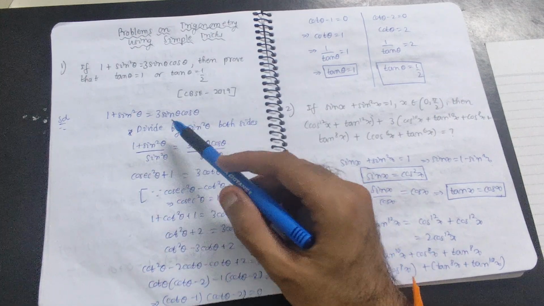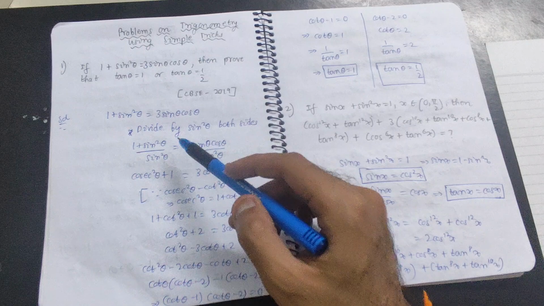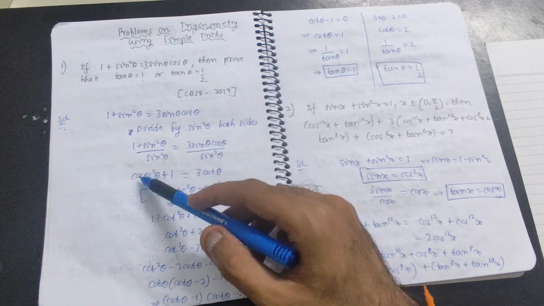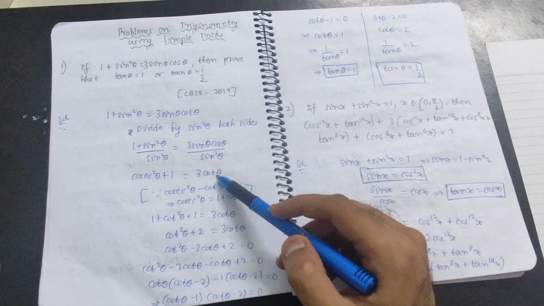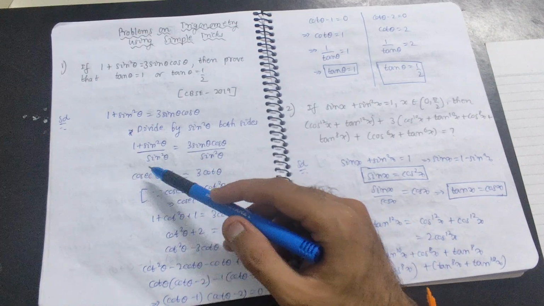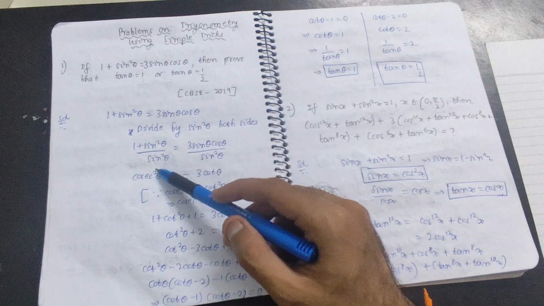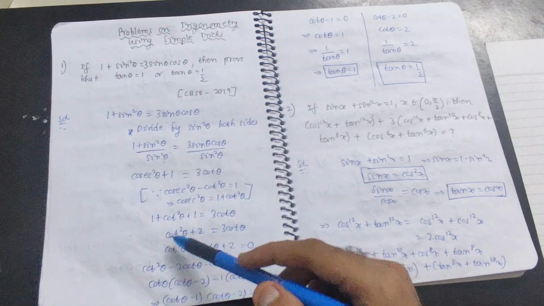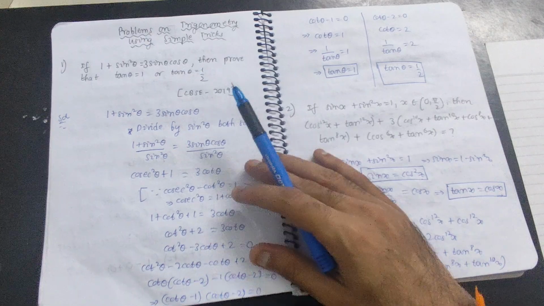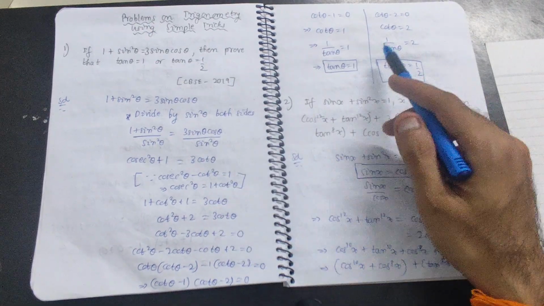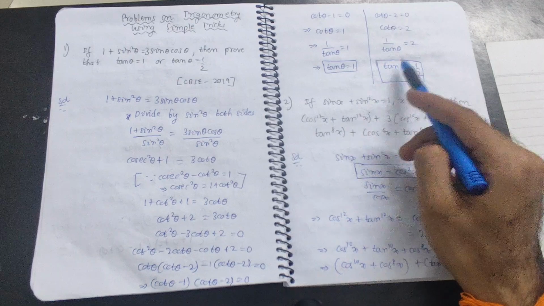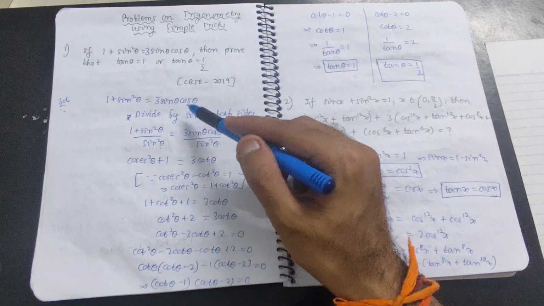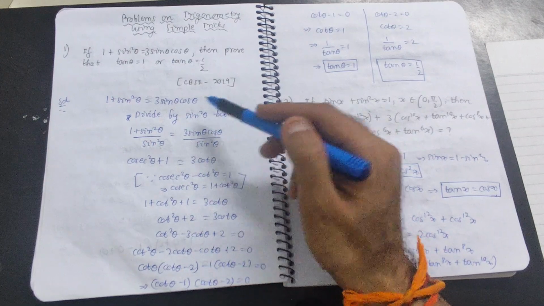When you divide by sin square theta on both sides, this whole equation will get converted into one simple equation. If you substitute cosec square theta as 1 plus cot square theta, you will get an equation in cot theta. When you solve for cot theta, you will get tan theta is equal to 1 or tan theta is equal to 1 by 2. You can similarly apply the same logic, dividing by cos square theta on both sides.